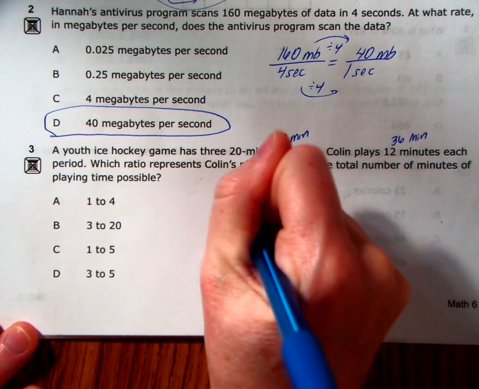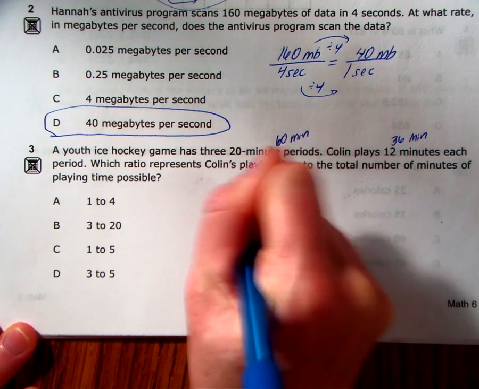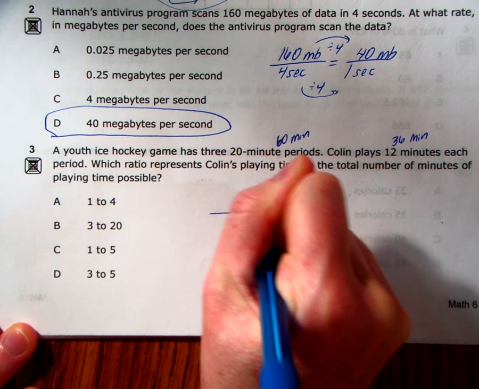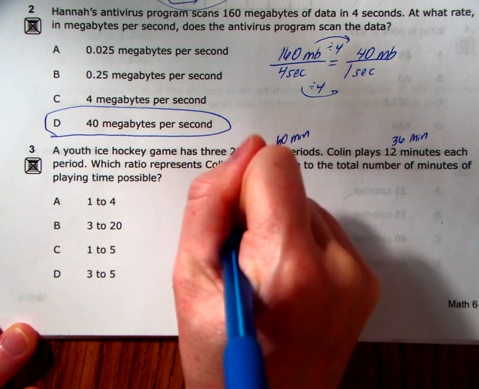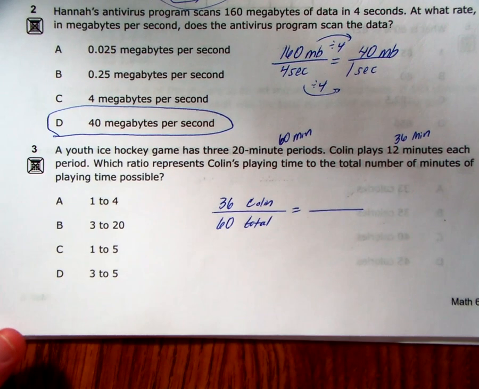So we've got to do Colin to total. So Colin plays 36. The total is 60. We have to scale that down. Right off the bat, I can see that 6 will go into both of these.